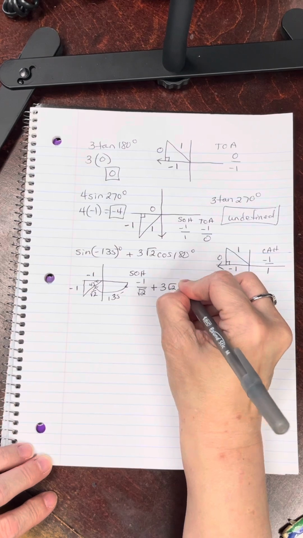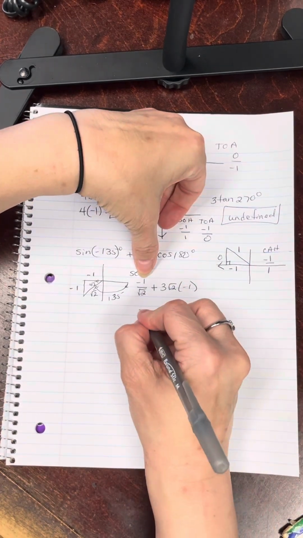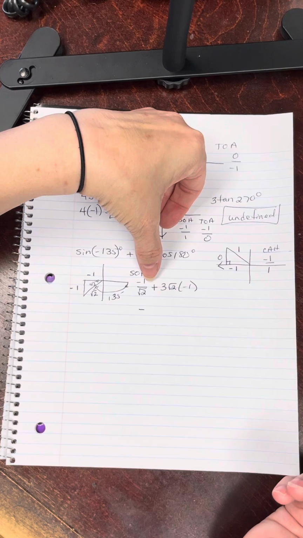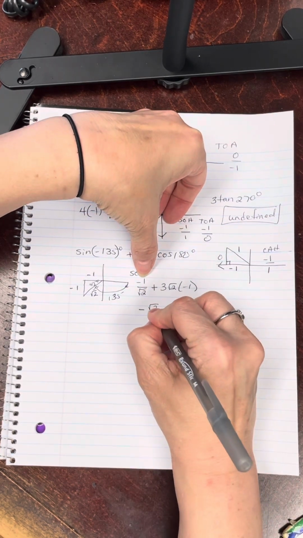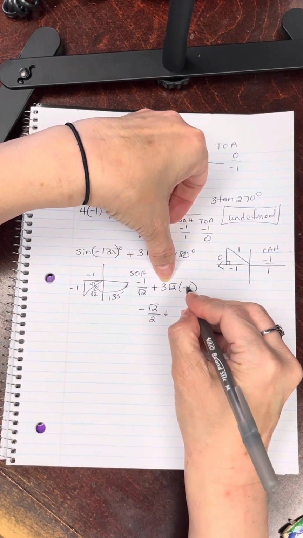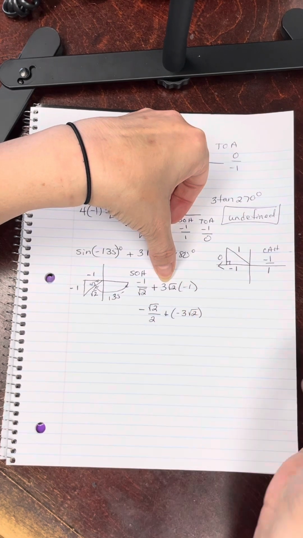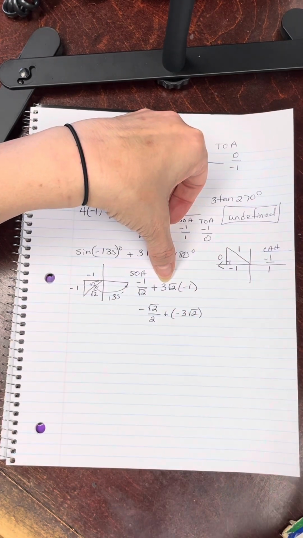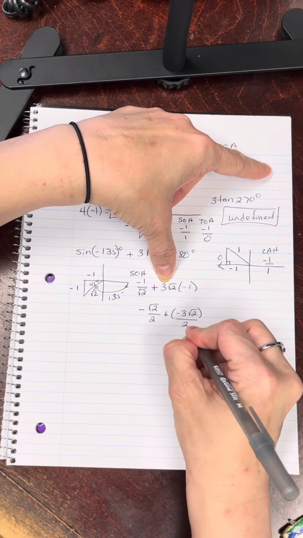So 3 root 2 times -1. This one is still going to be negative. I'm going to go ahead and do that radical 2 times radical 2 to fix the denominators. This is going to be negative radical 2 over 2 plus, and this negative multiplying is actually going to make that -3 radical 2, or you could have just written that as a minus, either way. To combine these, we need a common denominator, which will make this 2.